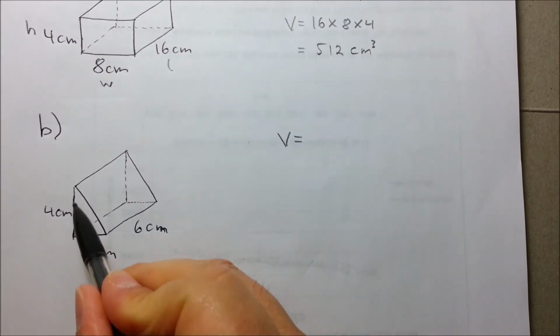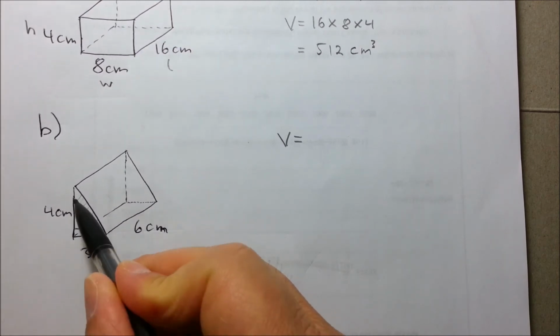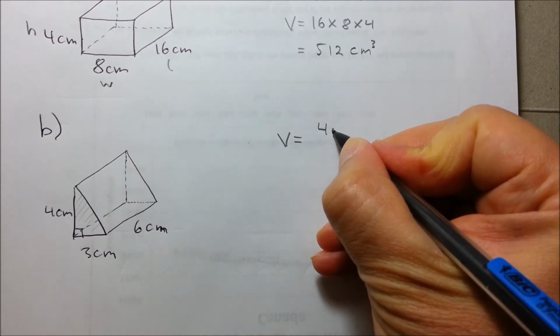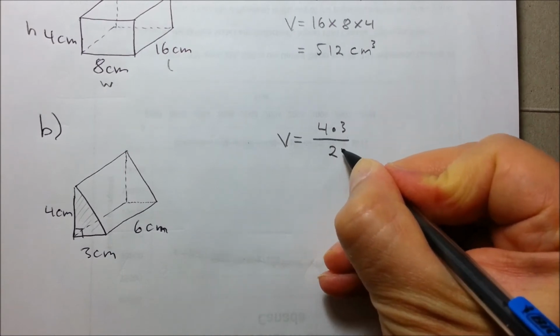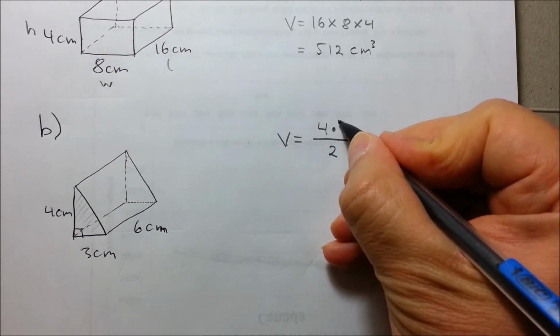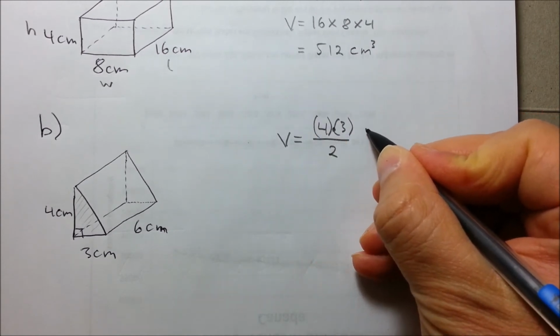Well, base times height divided by 2. This is the base, so let me shade it a little bit. That's the base. Base times height divided by 2. So that's going to be 4 times 3 divided by 2, and all this times the height. Actually, let me put it in brackets just in case people find it a bit confusing.